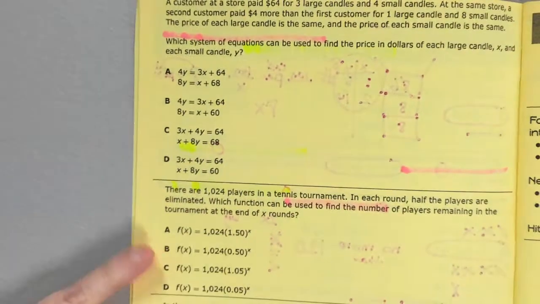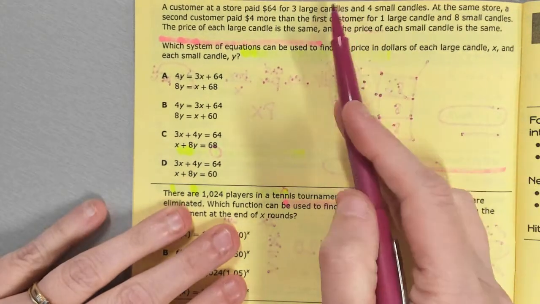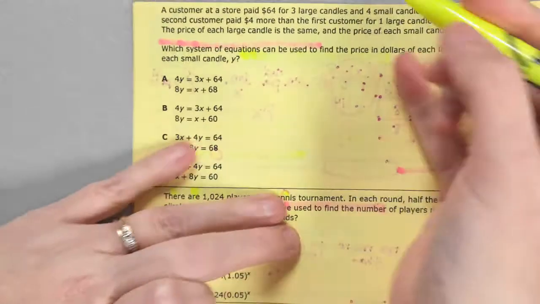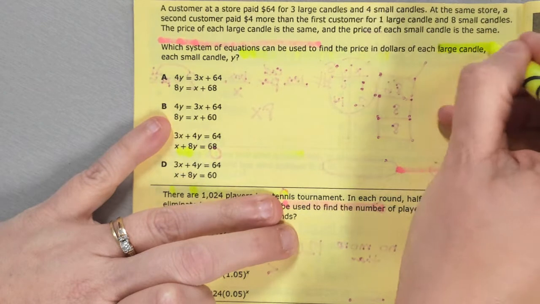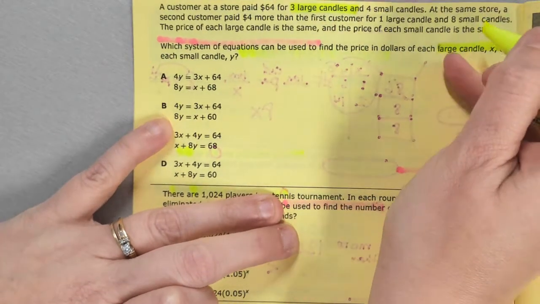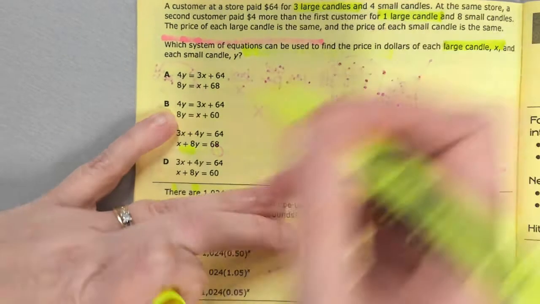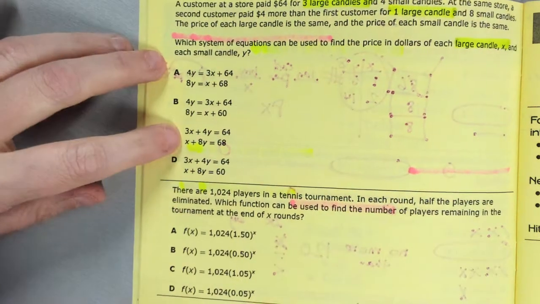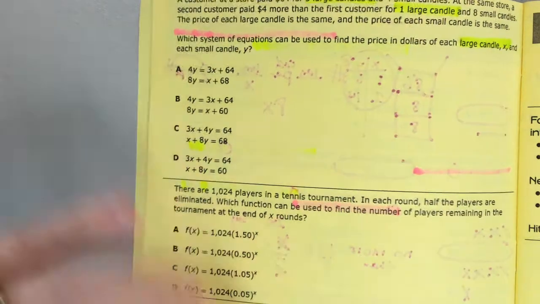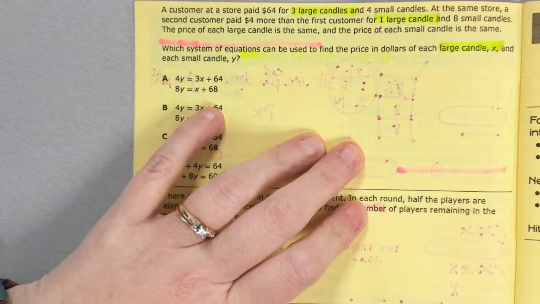For this one, it's 3 large candles and 4 small candles. So again, I got to highlight, okay? Large candles are X. So I got 3 large and 1 large, 3X and 1X. Well, that didn't help me at all, dang it. Okay, well, 3 large and 4 small go together.